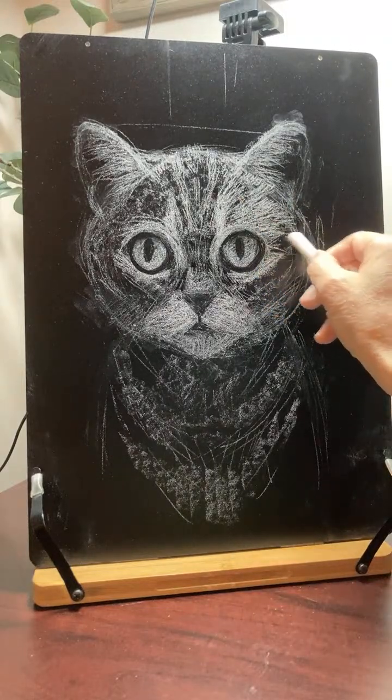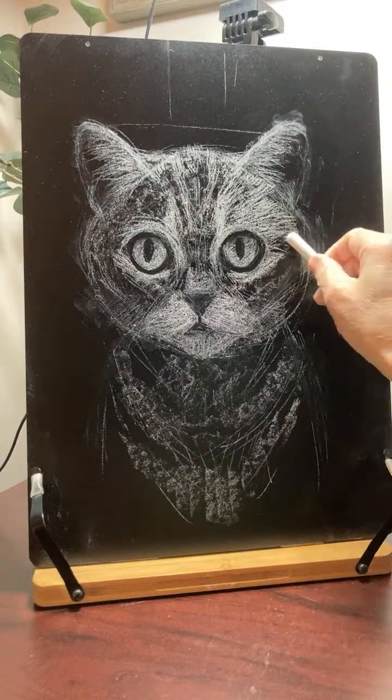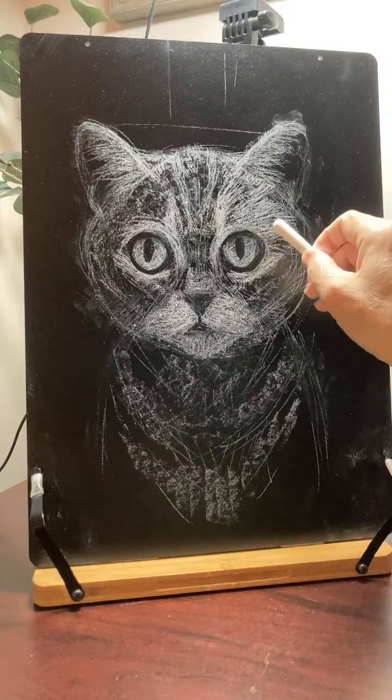And it goes weak right there. Not much light over here.